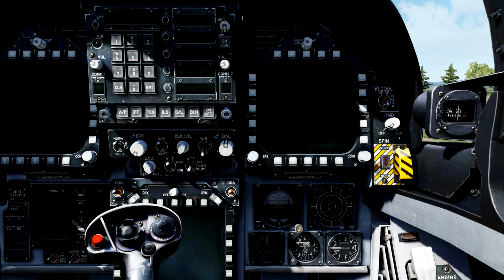And at the bottom of the right instrument panel, below the right MDI, you have a cluster of 5 instruments. You have your standby attitude indicator, your azimuth indicator or your radar warning receiver, your airspeed indicator, your barometric altimeter, and your vertical velocity indicator.